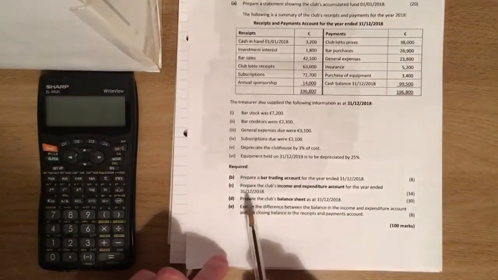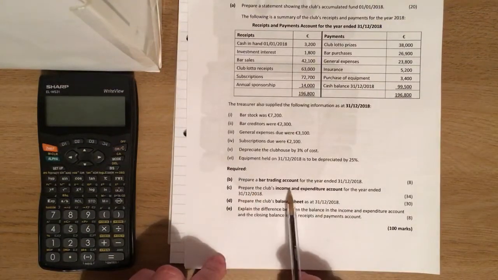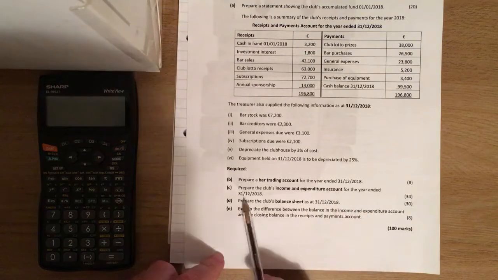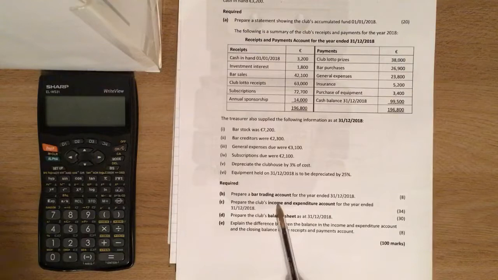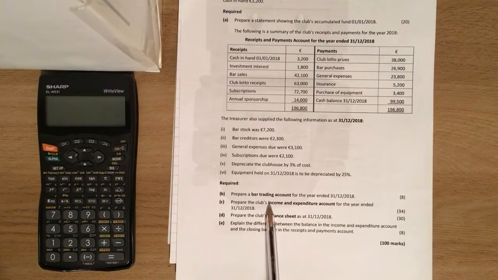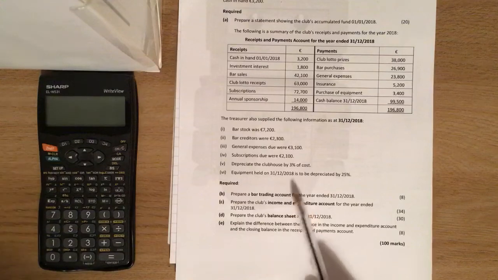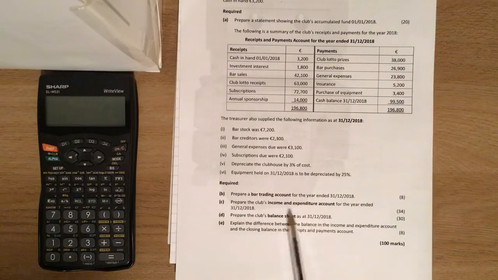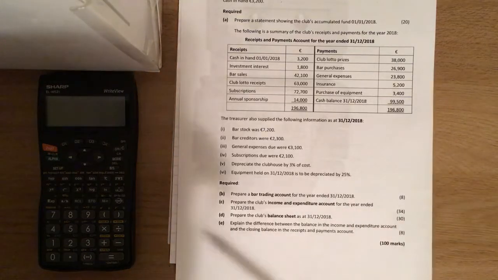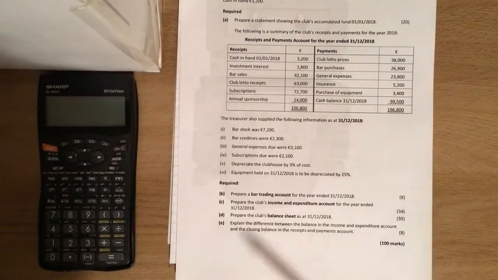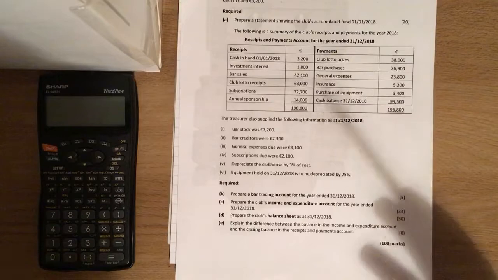All right, so next up is part C, the income and expenditure account for the year ended 31 December. So this is just going to be a list of income added together, a list of expenditure added together, and you subtract them from each other, and that gives you the profit for the club, or what's usually just called excess income over expenditure, because clubs aren't profit making.